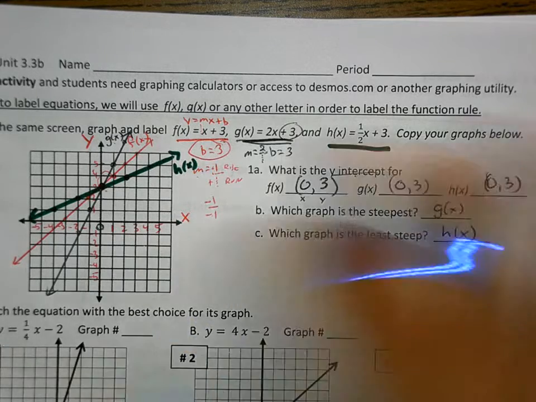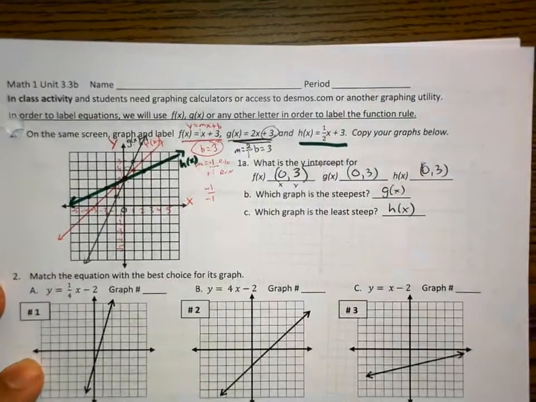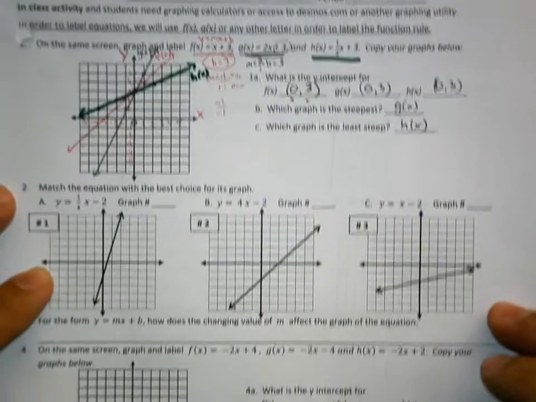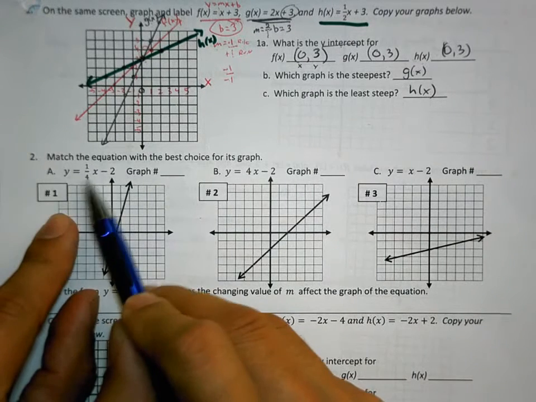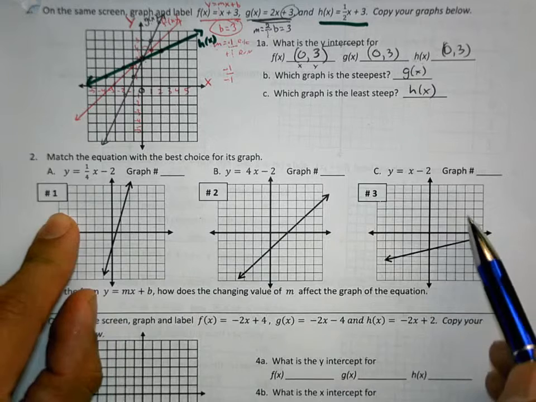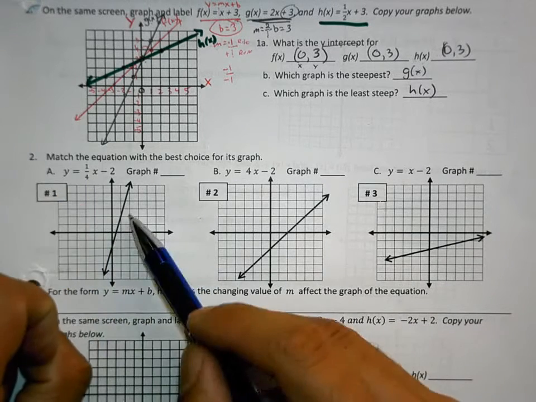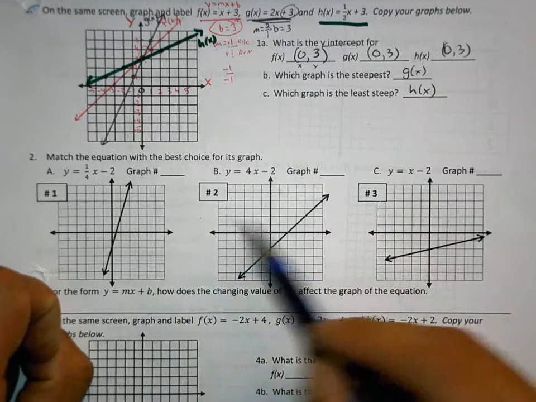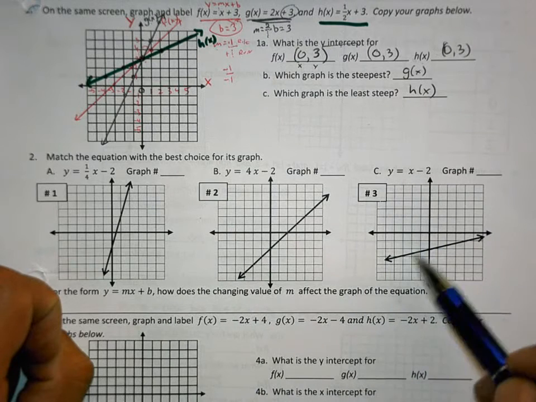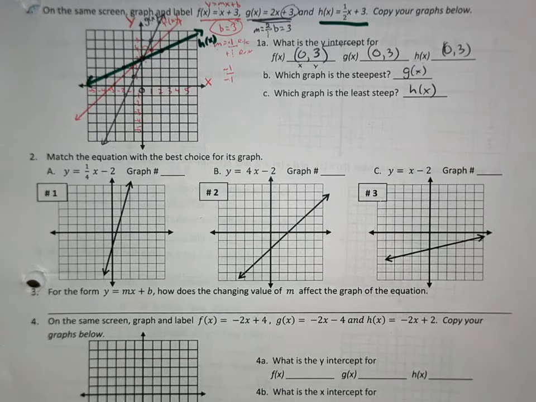So the very first concept is, do you remember how to graph? And then the second way we're going to test it is, can you match the correct equation with the correct graph? When you look at y equals 1/4 x minus 2, is that graph 1, graph 2, or graph 3? Is y equals 4x minus 2 graph 1, graph 2, or graph 3? Is y equals x minus 2 graph 1, graph 2, or graph 3? Do you know which ones are which? Put down your guesses. I will reveal the answers in a moment.